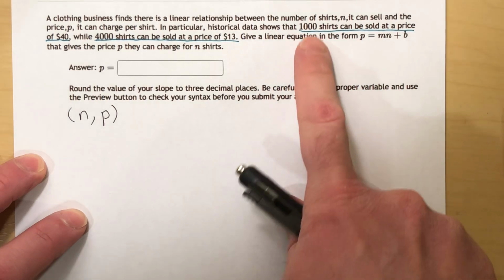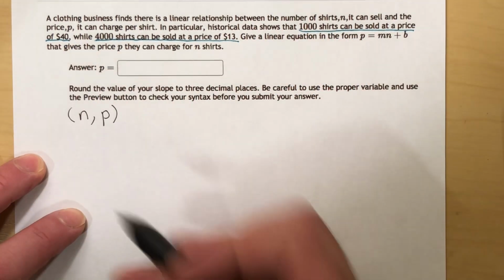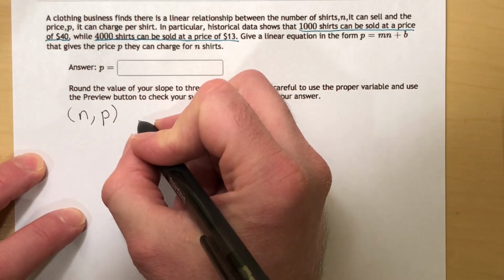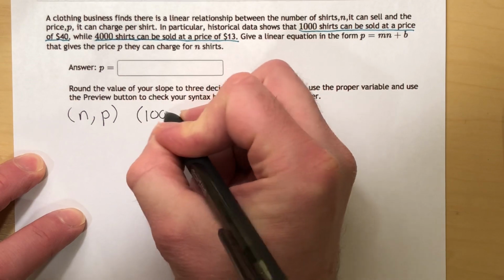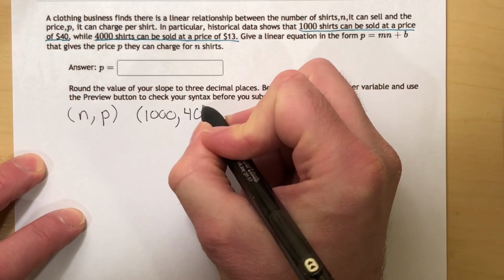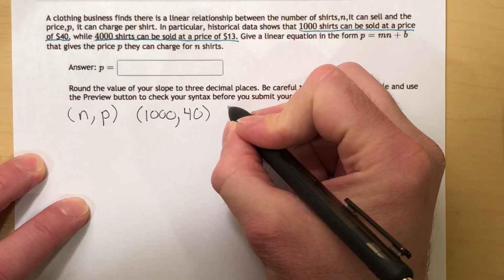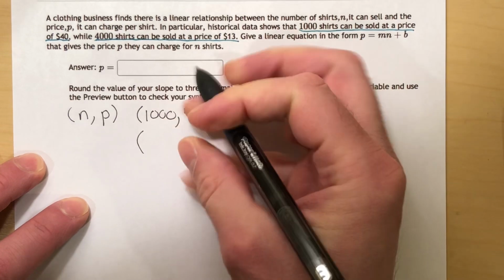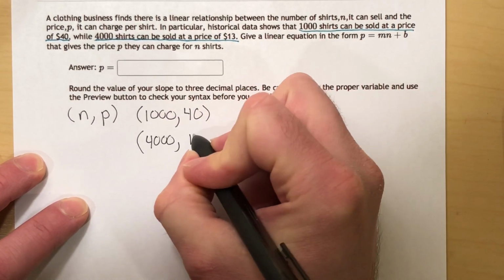Our first point we can get from the 1,000 shirts being sold at a price of $40. So if N is the number of shirts, our point would be 1,000, because it's 1,000 shirts, and the price is $40. So 1,000 comma 40. Now our other point is 4,000 shirts at $13.